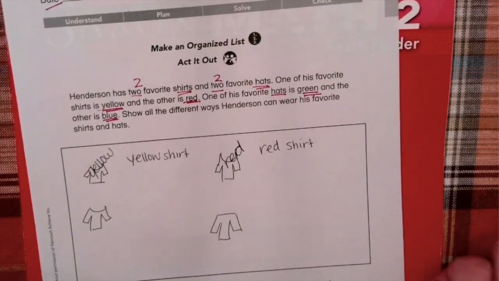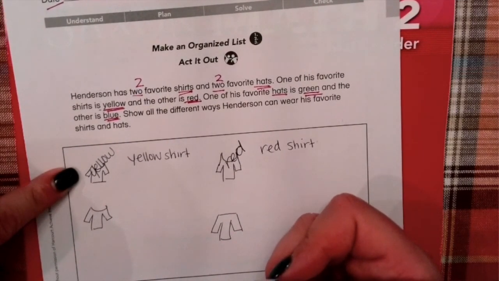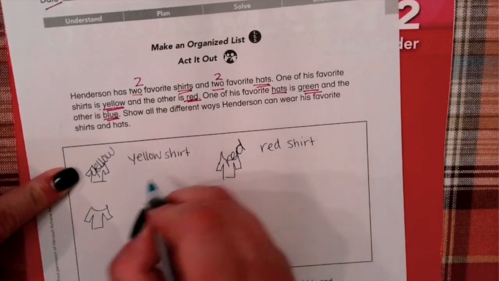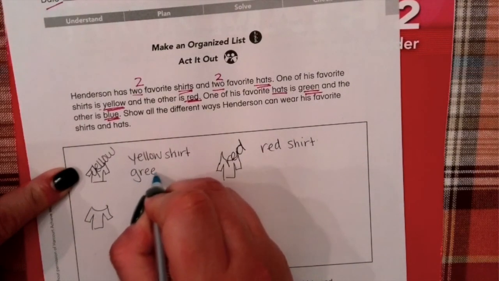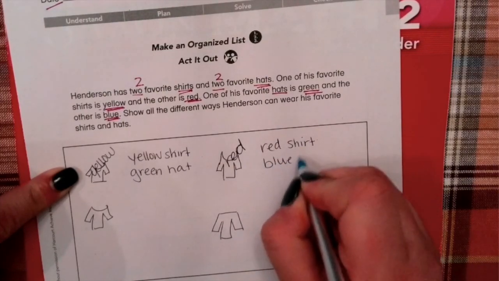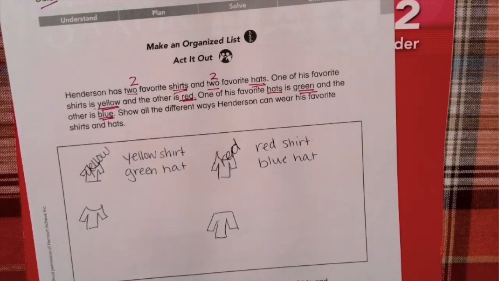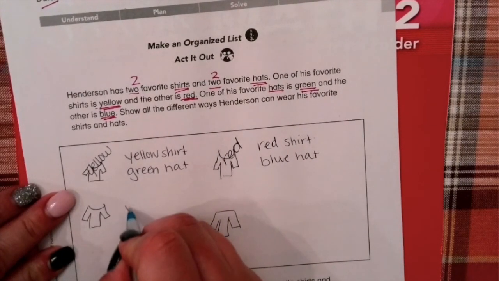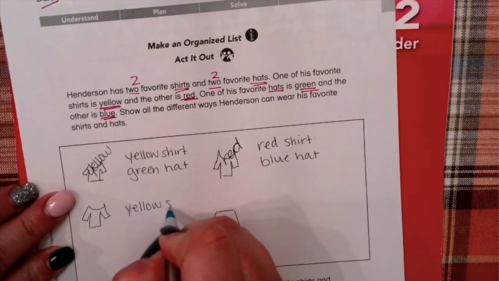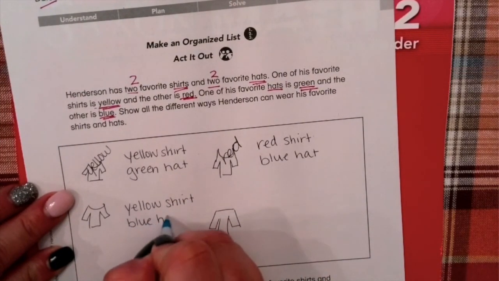But he also likes hats and you have to wear a hat with it. So his favorite color hat is green and blue. Now, is this all I'm going to put? You get one choice. You get a yellow shirt with a green hat, or you get a red shirt with a blue hat? No, because I could wear a yellow shirt and I could decide I wanted to wear the blue hat.